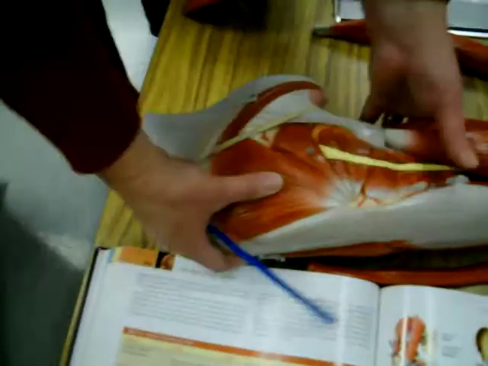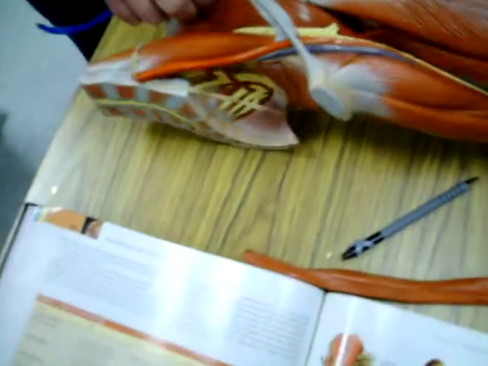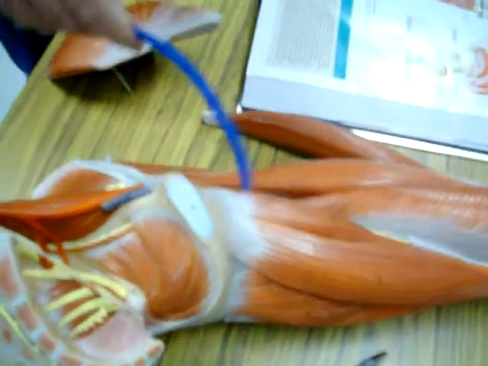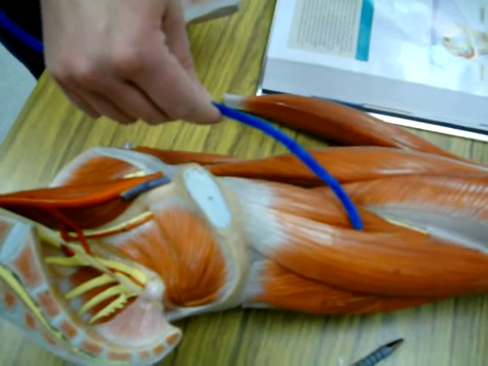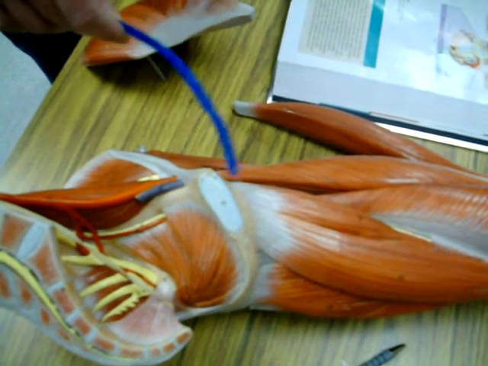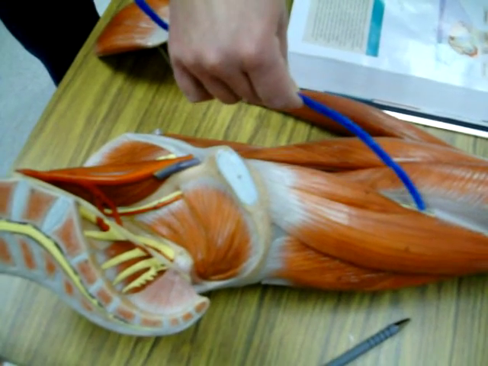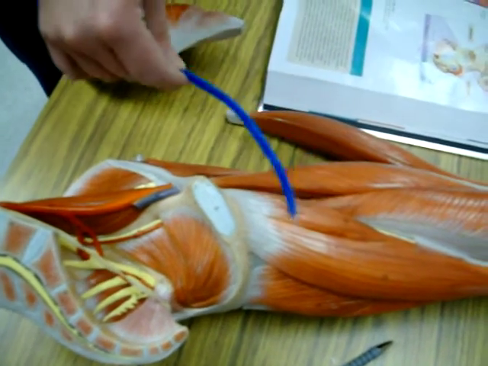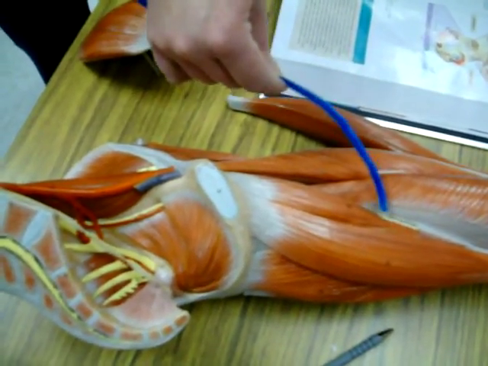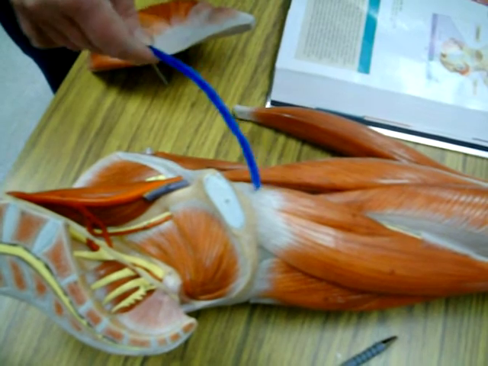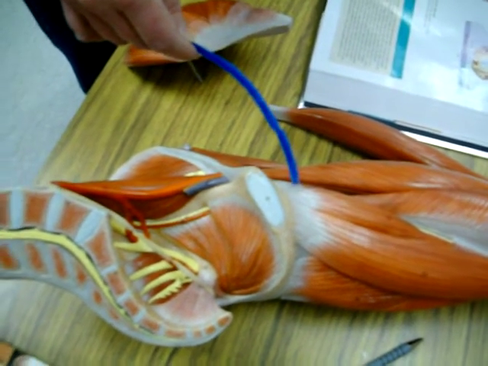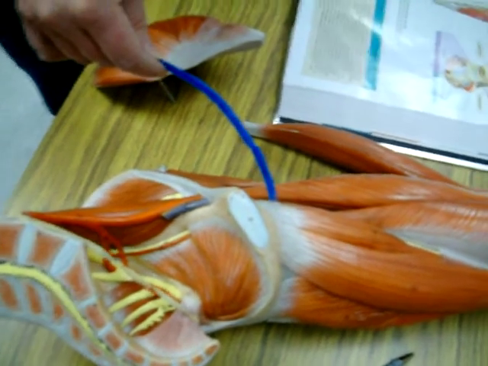The adductor longus. The origin is the inferior ramus of the pubis, anterior to the adductor brevis. The insertion is the linea aspera of the femur. The action is adduction, flexion, and medial rotation at the hip, innervated by the obturator nerve, L3 through L4.